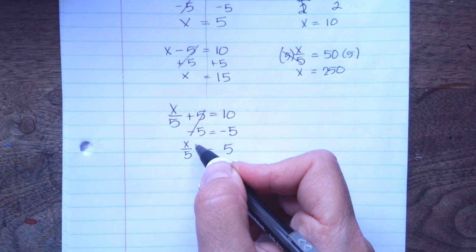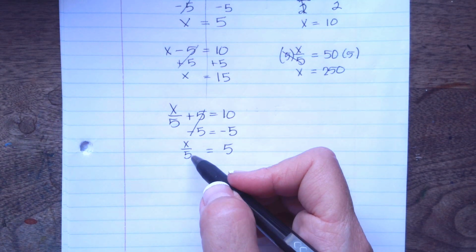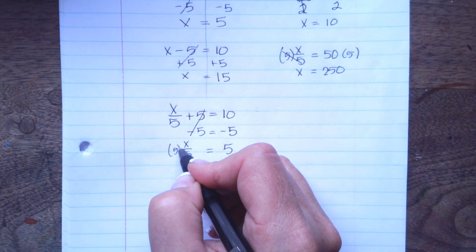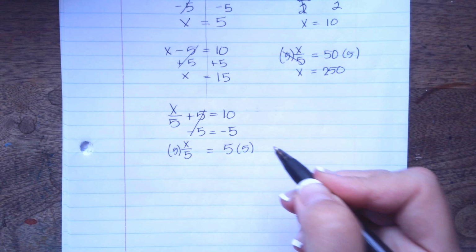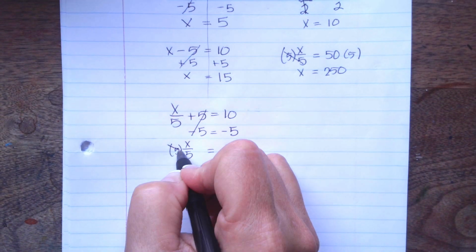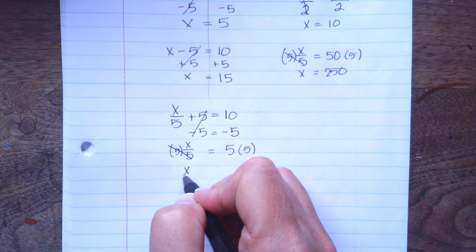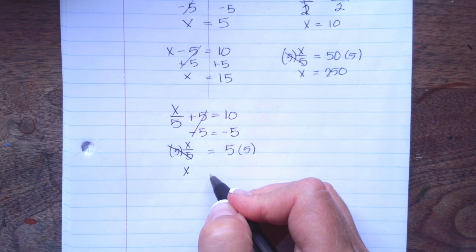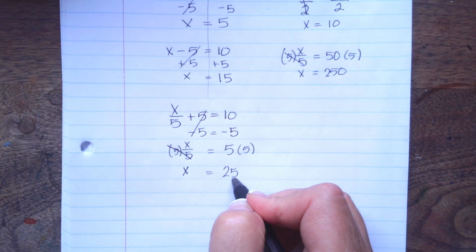Now I ask the question again. They're dividing by 5, so I multiply by 5. Anything I do to one side, I do to the other. This cancels itself out. What's left on this side is x, and then this is 25.